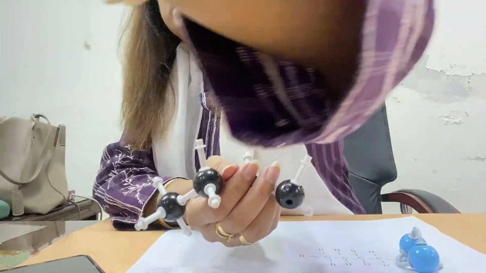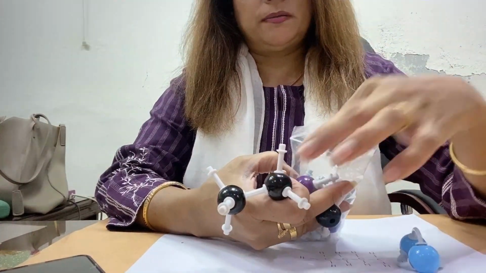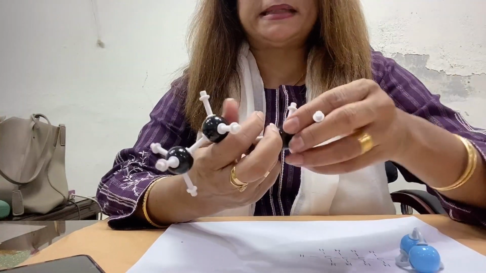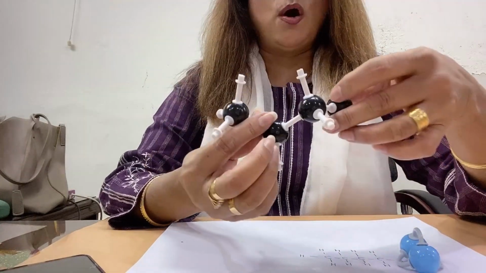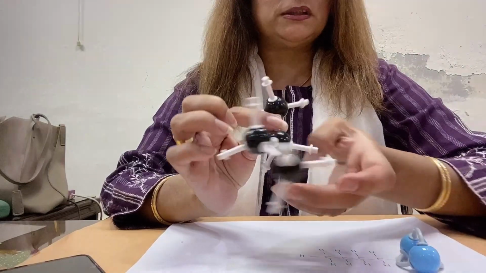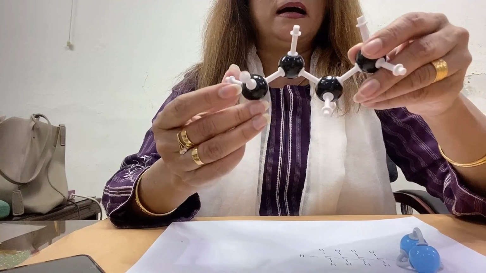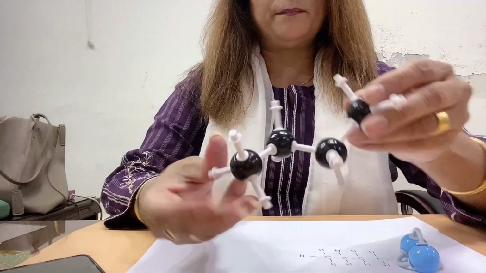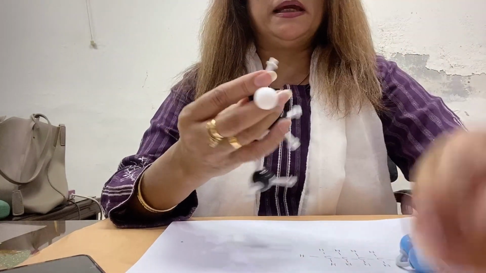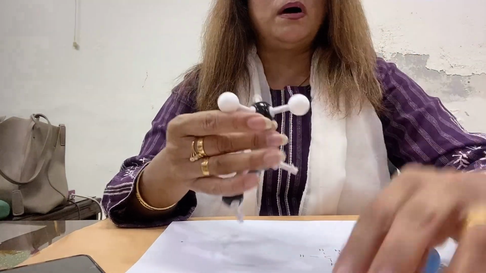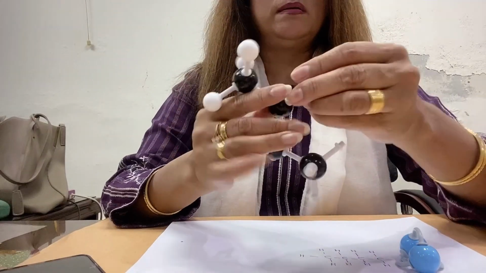So let me take it out from my packet. A bond was missing. There it is. So here we go. This is your butane molecule. Just look here. You have the 4 carbons, and see the zigzag shape of this molecule, right? And now let's attach the hydrogen atoms so that you will simply see a beautiful butane molecule, and you will learn how to construct a butane molecule.